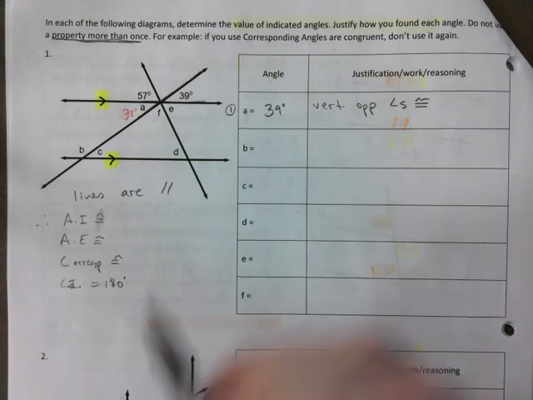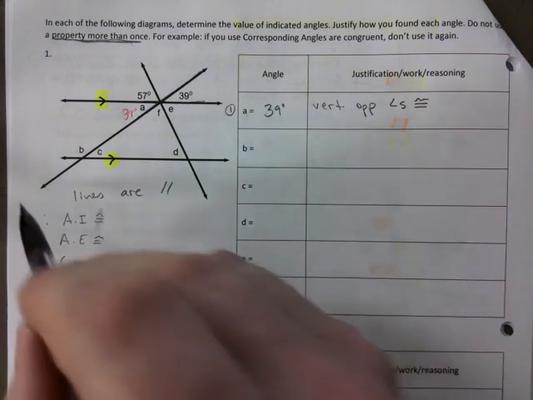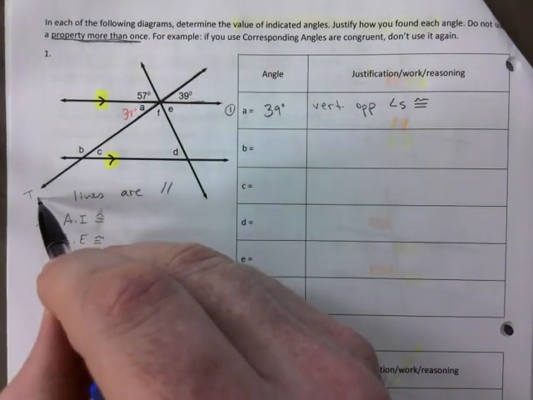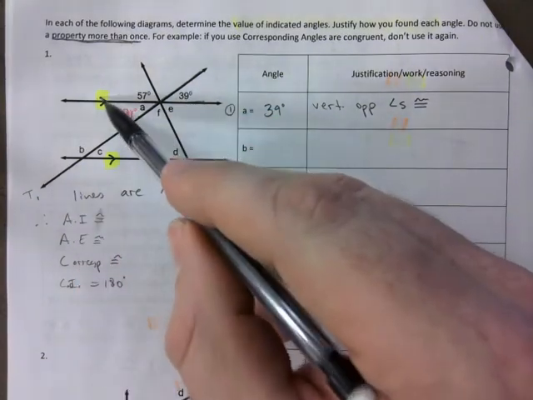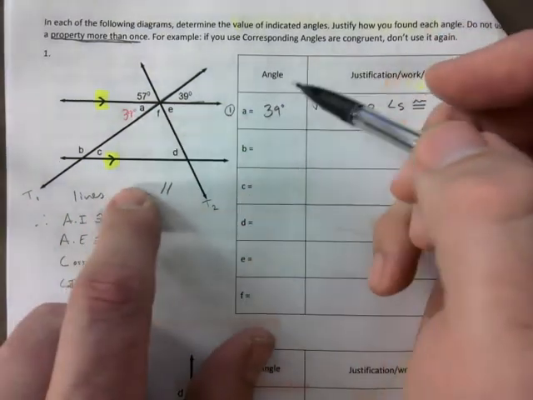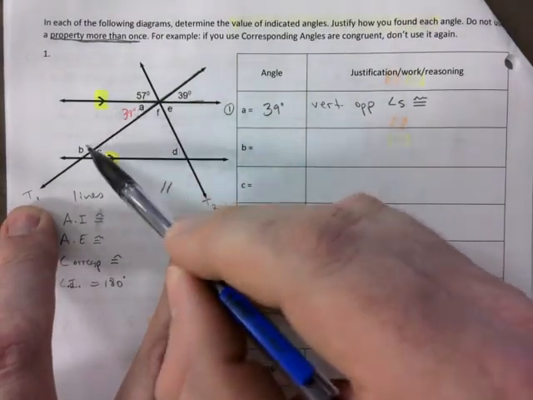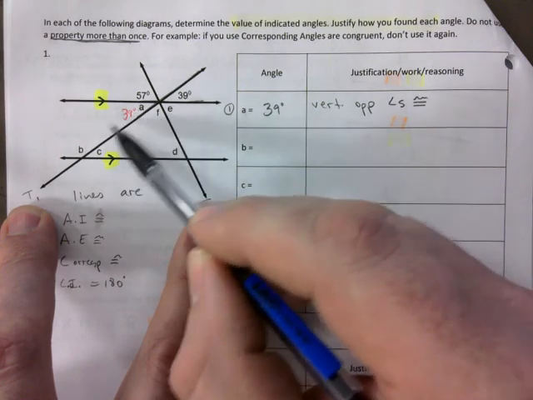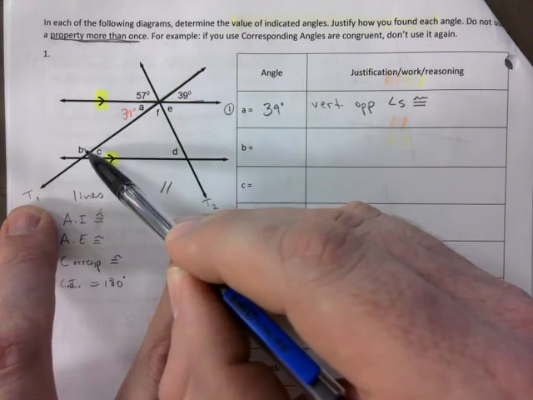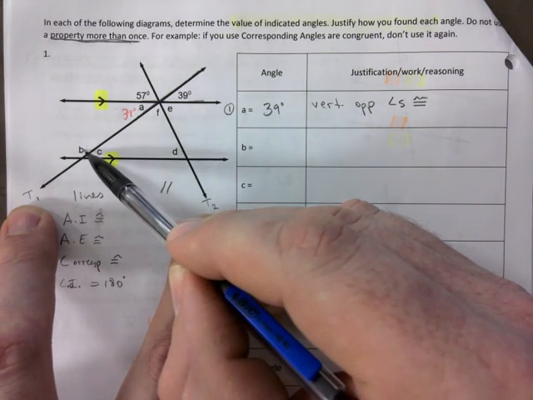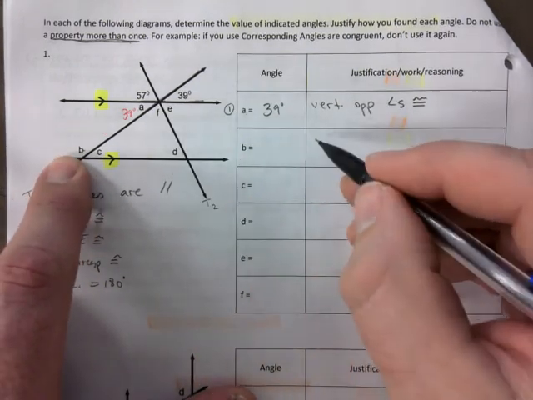B, I will mention that this is transversal number 1 and this is transversal number 2. Like those are the ones that are connecting my parallel lines. So that's why I tend to just stick with those as my transversals. What are these two here? You should know this one by now. If they're both inside on the same side of the transversal, they're called consecutive interior.